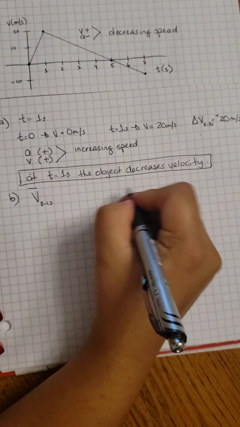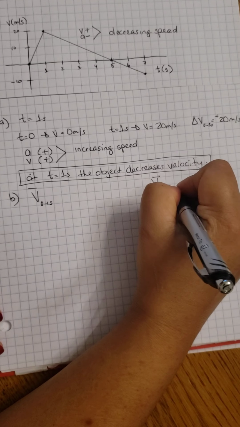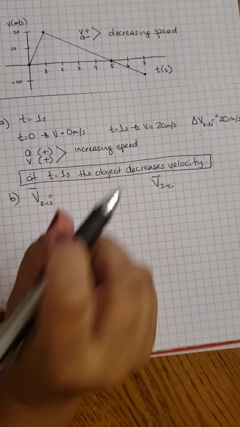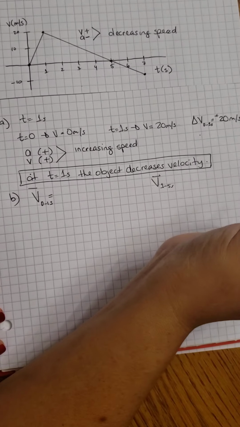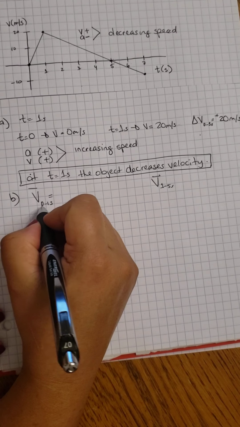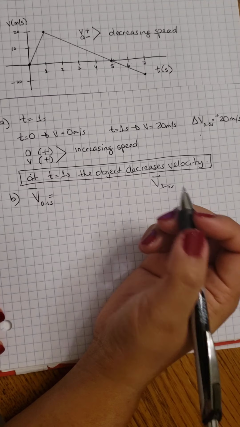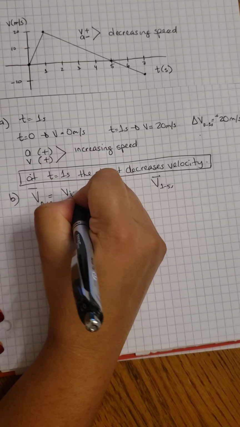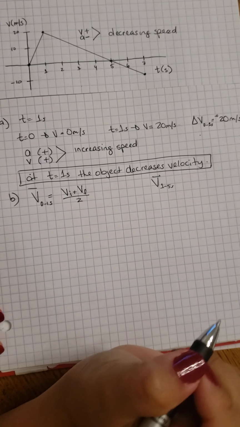Because this is constant acceleration, we have a straight sloped line right here. We can find our average velocity by adding up our 2 points and dividing by 2.